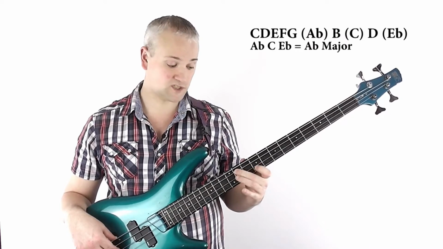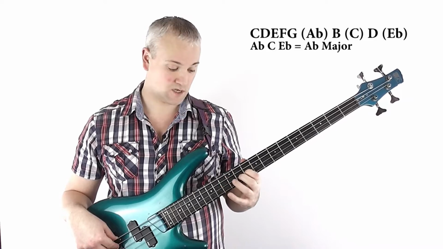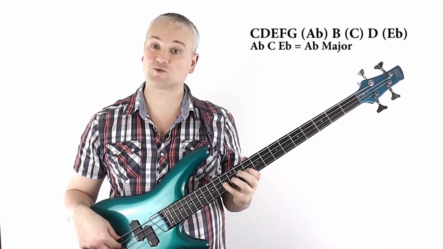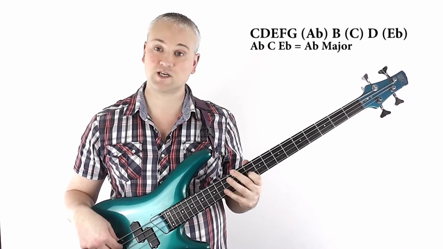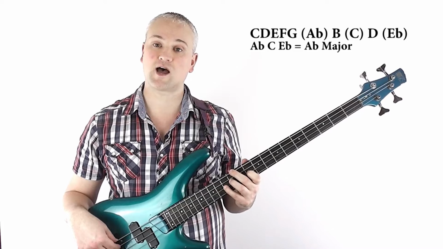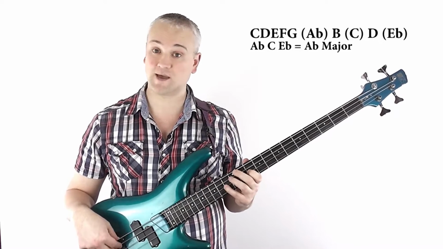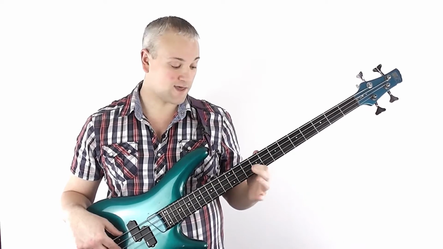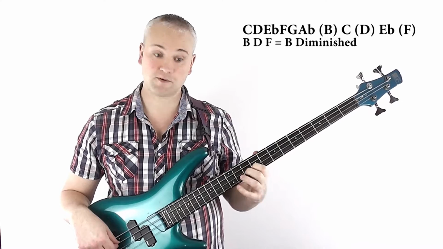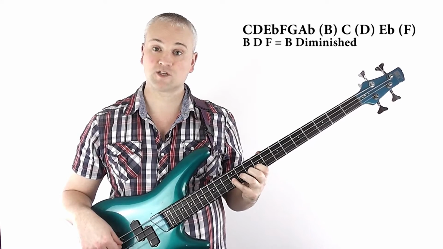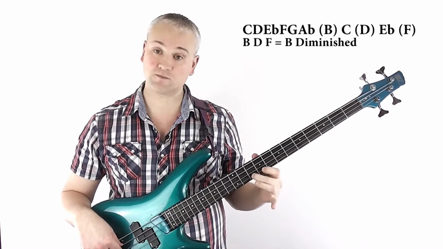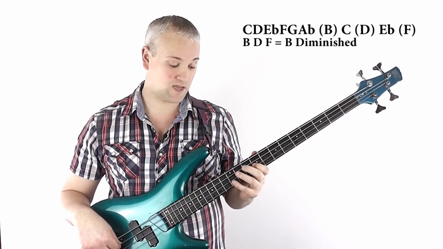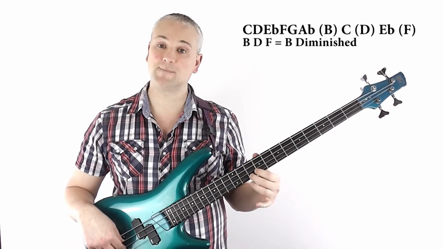Skip a note, so we skip the B, we get to a C. Skip another note, skip the D, we get to an E flat, so we have A flat, C, E flat, which is a major chord. So we have A flat major, and then we're up to the B, so skip a note, skip the C, we're up to a D, skip another note, skip the E flat to an F, so we have B, D, F, which is B diminished.